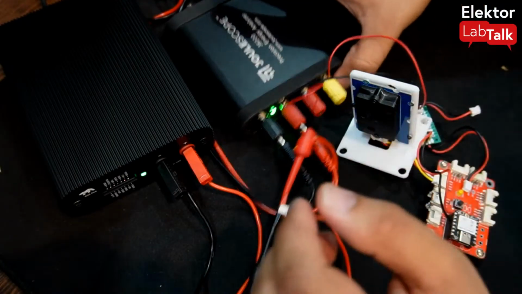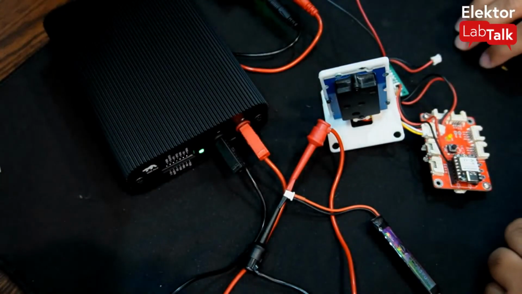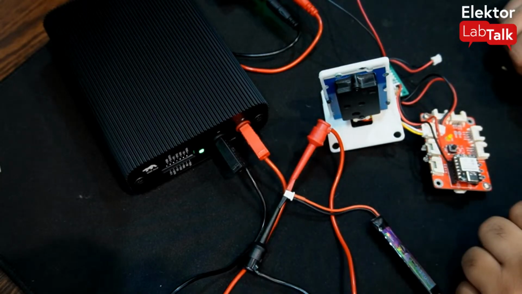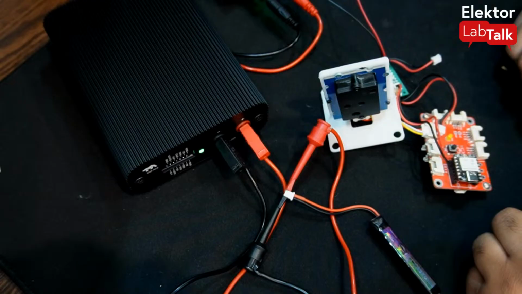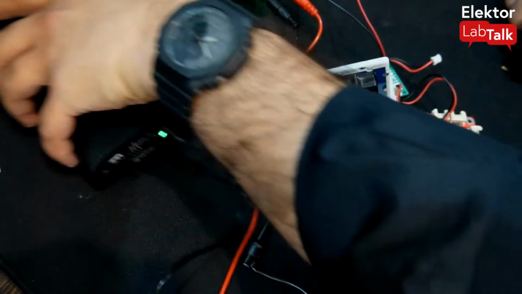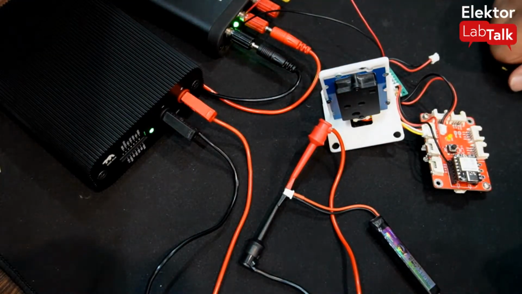But with the Qoitech, it has its own power supply built in, so you don't need an external battery hooked up to it, and it can do the battery profiling as well, and also it can power your project and do all the measurements itself. So these were the two tools I wanted to show for battery testing and power consumption.